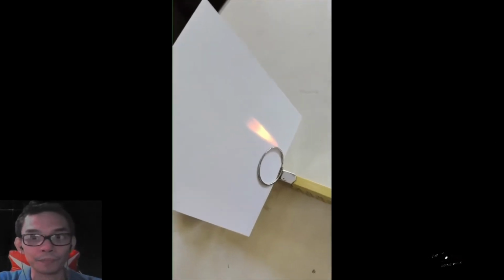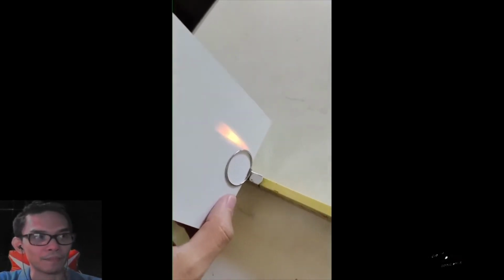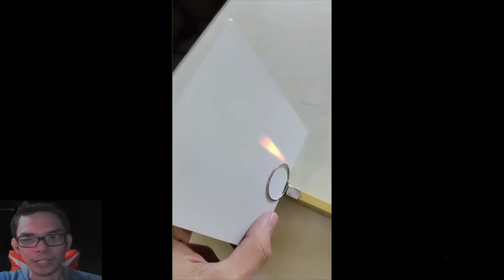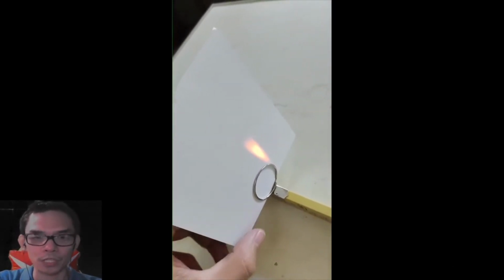What is the good thing about real images? When you project it on the screen, like what I'm doing right here, it can be projected onto the screen. So the image that you see here on this paper, which would be the screen, is the image of the inverted candle. So this is for the lens. There you have it. You can adjust the projection screen.